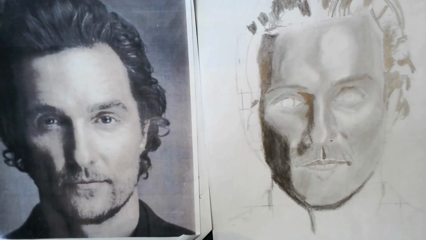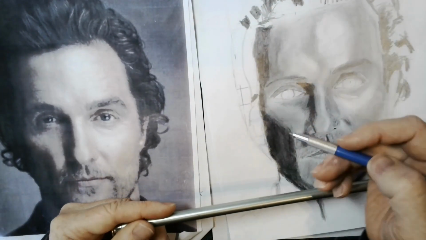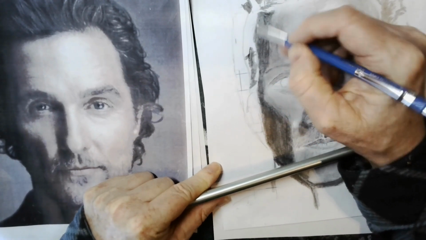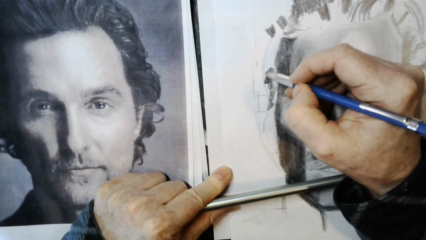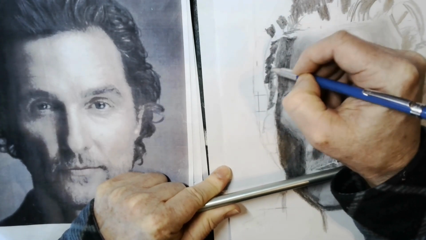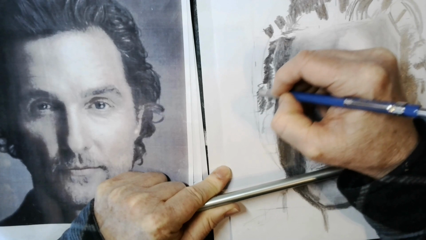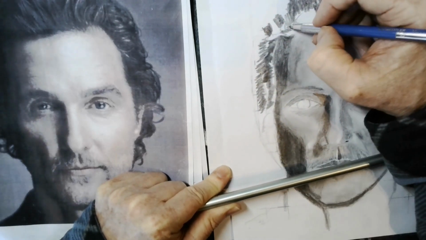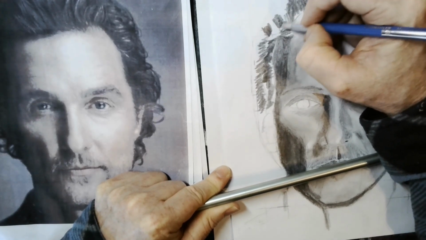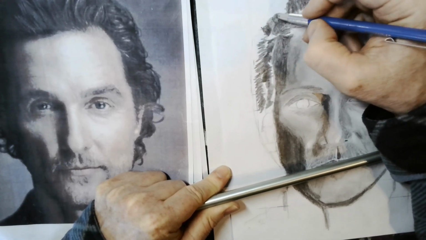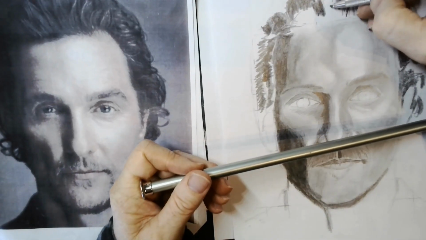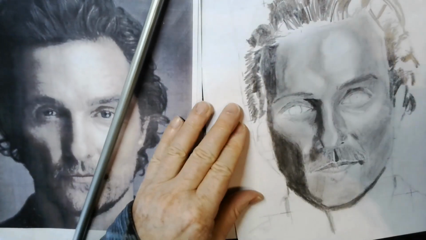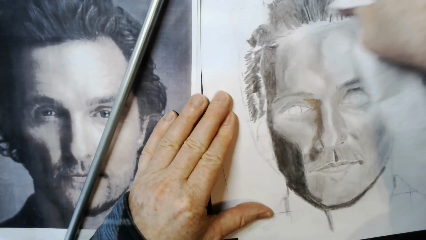I'm going to use my mahl stick because I don't want to put my hand over the drawing and smudge it, so I'm just going to use this for now. It's usually in a book. There's something underneath. Yeah, it goes down a bit. Okay, so now I'm going to put some strokes in. It's a dark texture underneath there.